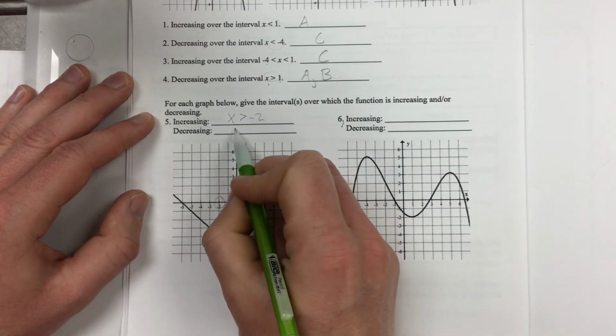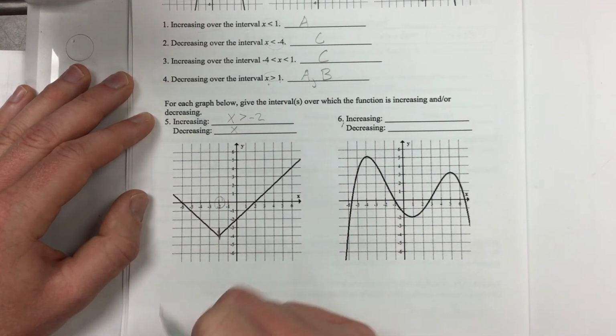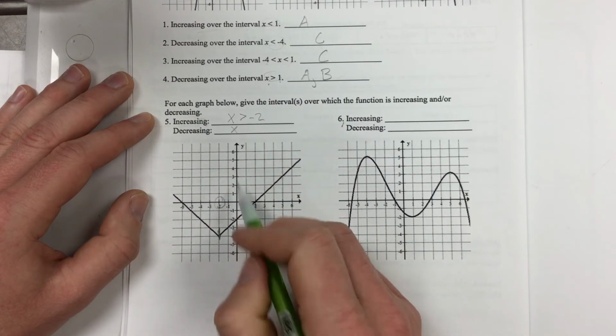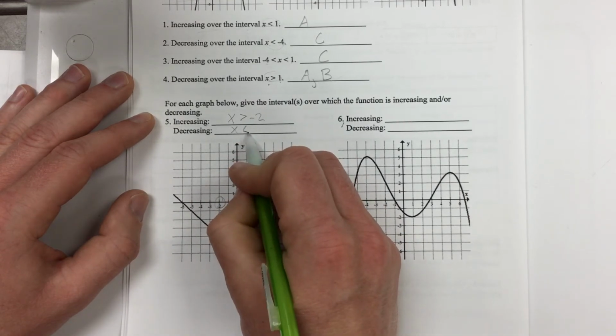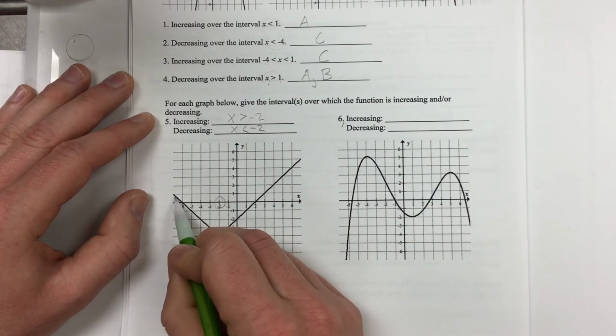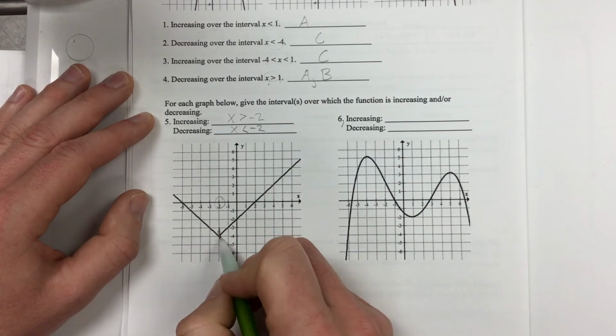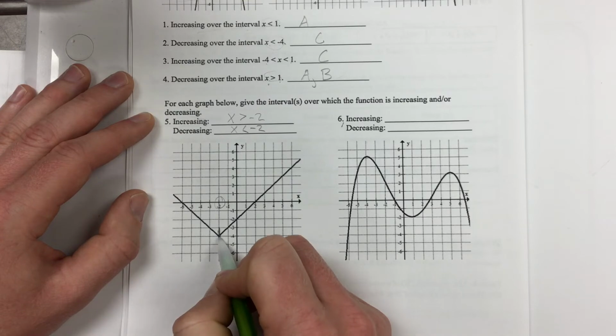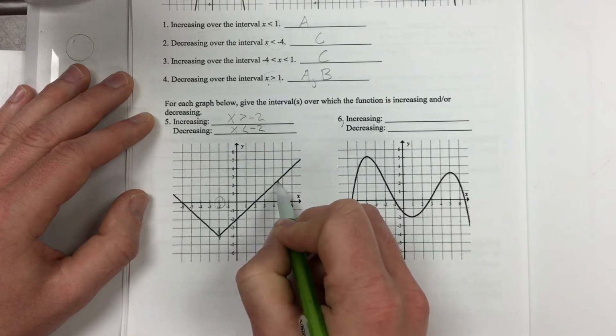And it's decreasing for x less than -2. So it decreases for any number that's less than -2, but once it gets to -2, which is the vertex, it's going to turn back and increase.